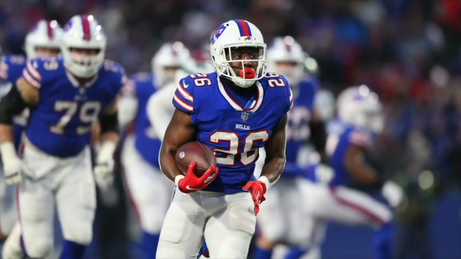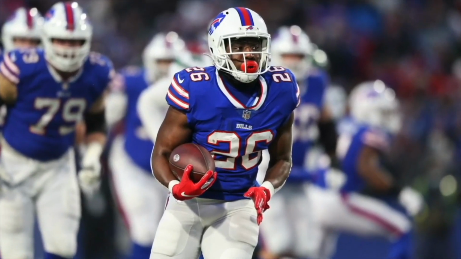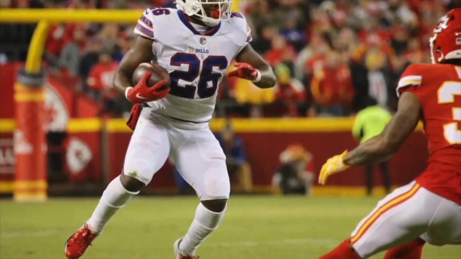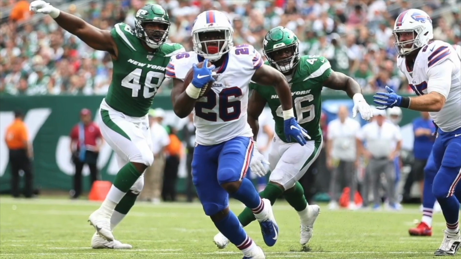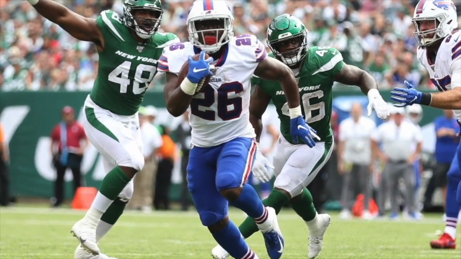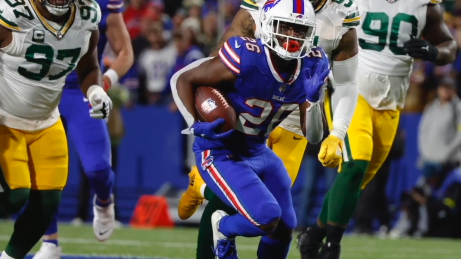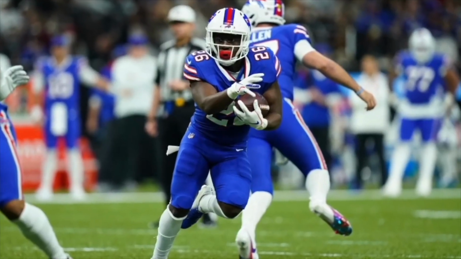But the days of people staking their claim as him being a future RB1, that's been long gone. That's never coming back. He's just a cheap running back that you're picking up, hoping that you get a little bit of something out of. He's a cheap running back that you might sell because you want to get back into the draft.